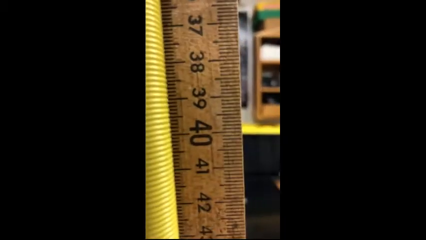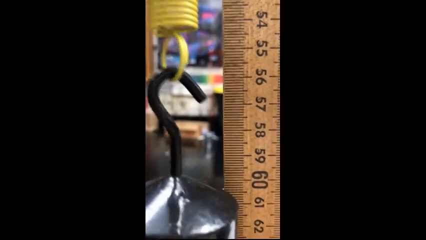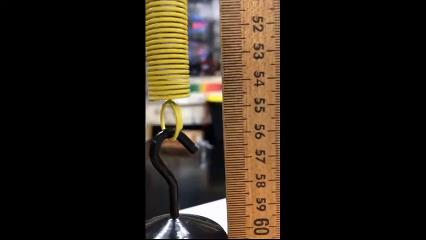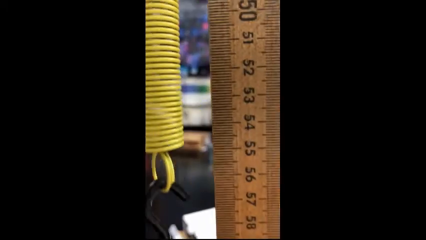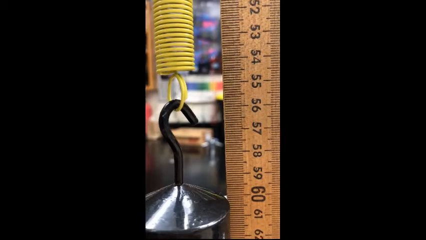I'm going to go to 500 grams. And again, here is our starting point. Let me try to settle the spring down a little bit. All right, so our starting point should be the same every time. So here is 500 grams. And again, it's okay if you're off by a few millimeters. That's not going to drastically change our data at all. All right, I'm going to just add on to it a 200 gram mass. So now we should be at 700.